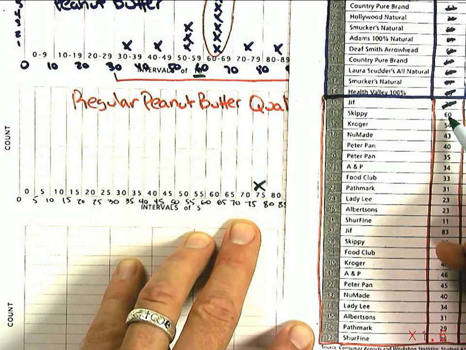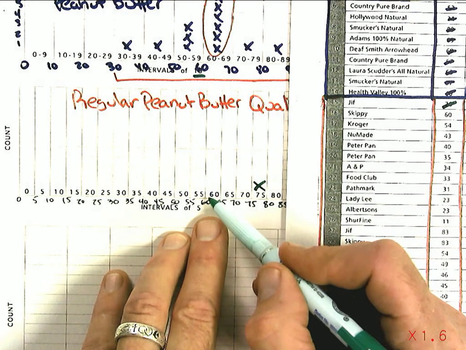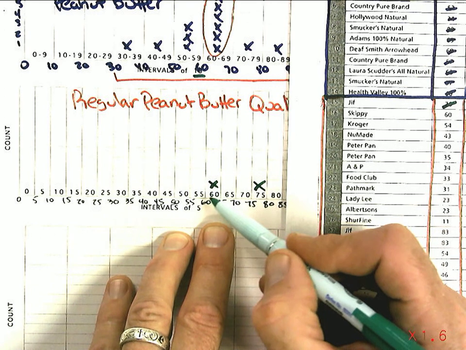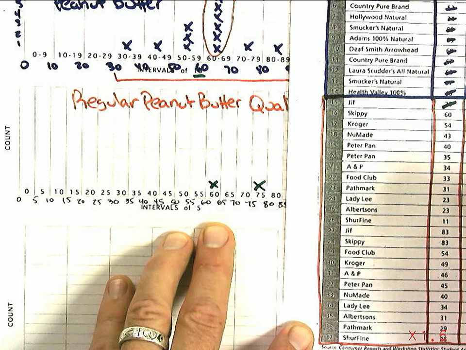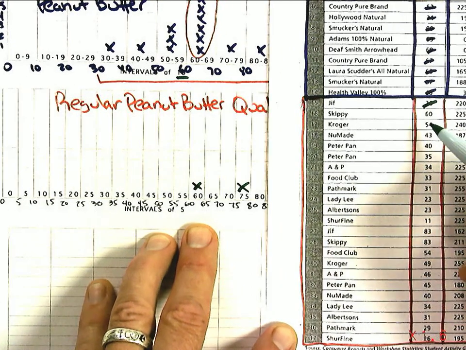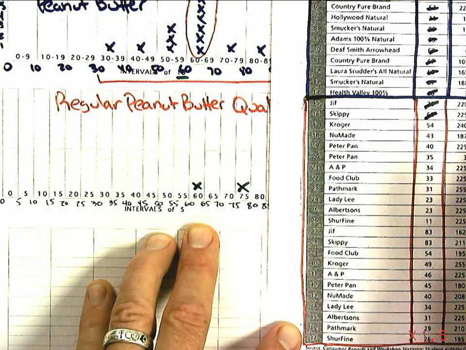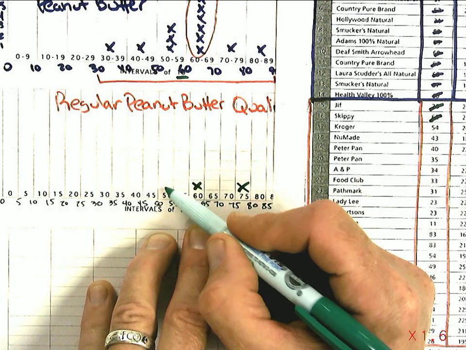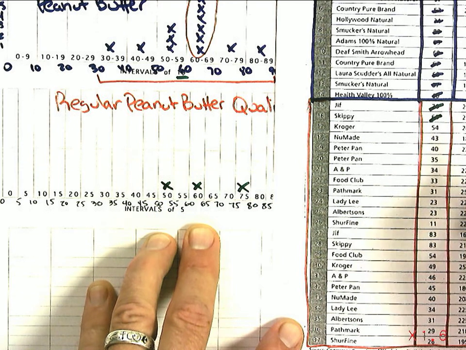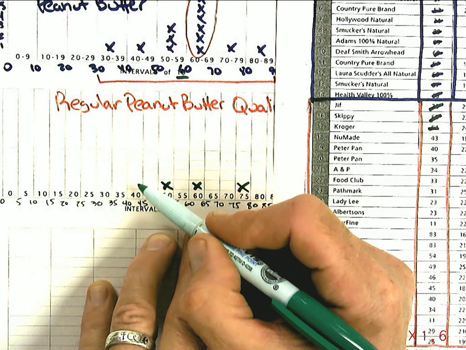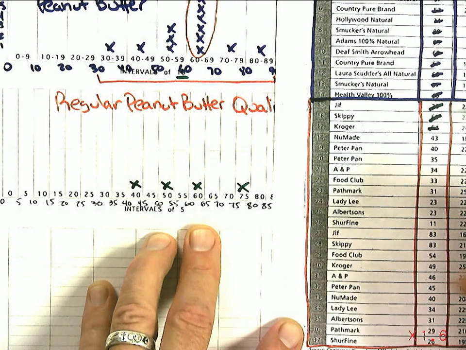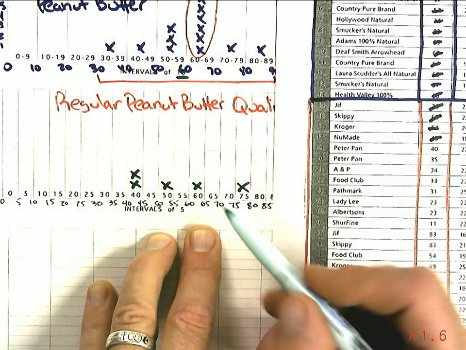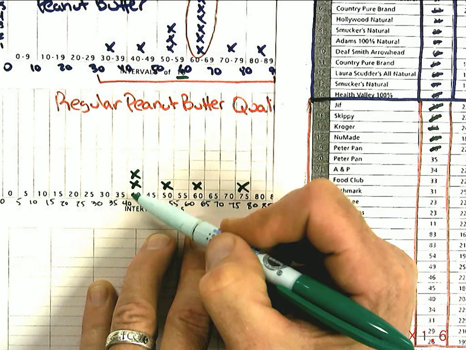And then the 60 would go in the 60 to 65 interval. So these are my intervals, the starting numbers of each interval. And again, I'm just taking numbers right off of the chart. So that took care of the 60. And just keep going with the 54. So 54 goes between 50 and 55. And 43 between 40 and 45. And 40 in the 40 to 45 interval. And remembering that if it's a 40, it goes in the 40 to 45.